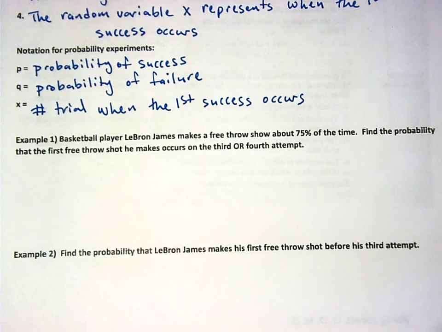What do you think? Low, yes, because if he makes it 75% of the time, you would think he's probably going to make his first shot, right? And if he doesn't make his first shot, he's probably going to make his second shot. So the chances that the first success would happen on the 3rd or the 4th one is probably going to be fairly low. So if we get like a 90% chance or something, we know we're wrong.